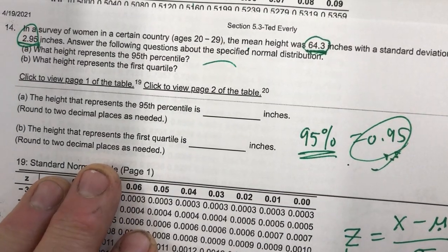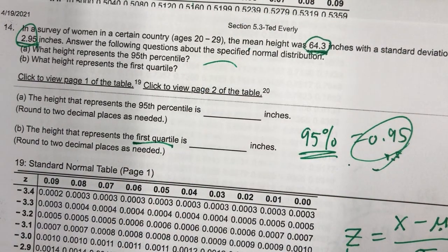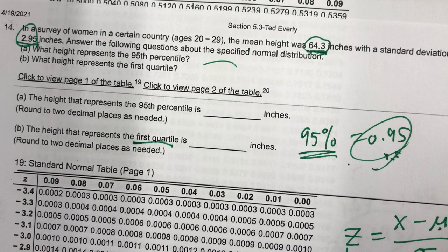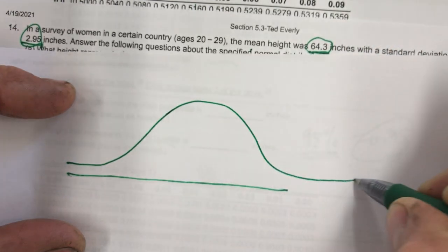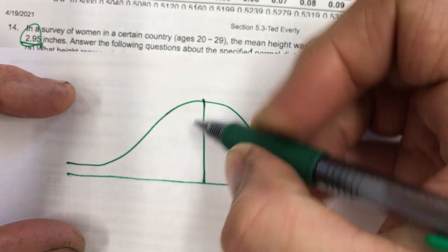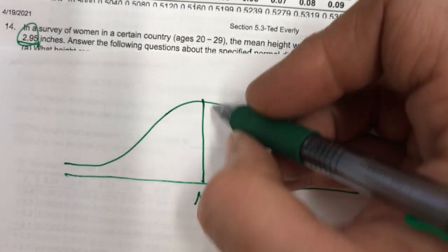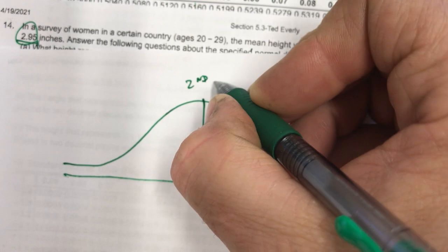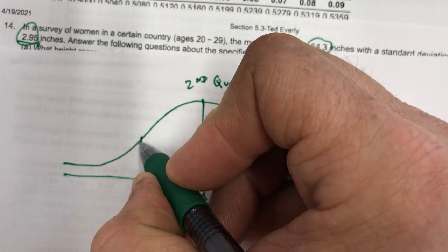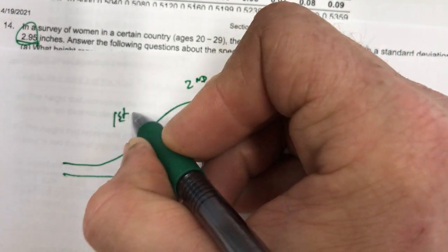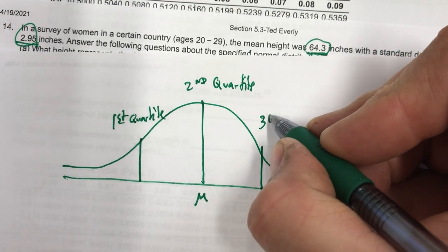All right, look at part B. The height that represents the first quartile is what inches? All right, the first quartile. Now let me explain that real quick. You've got this bell curve. Right in the center is your average, or your mu. We call this the second quartile. Now, the first quartile is over here, and the third one's over here.